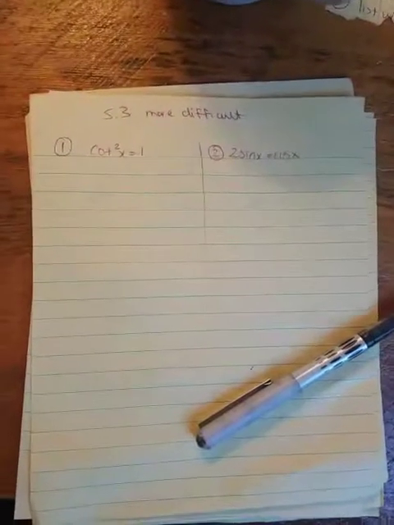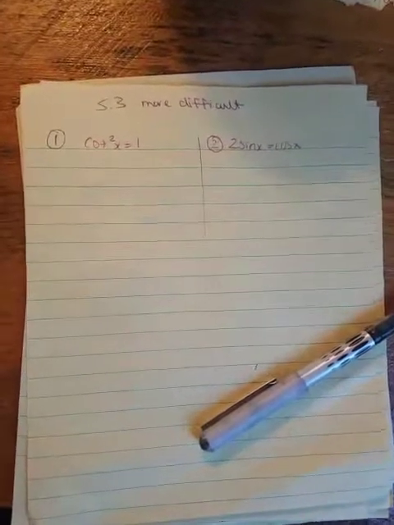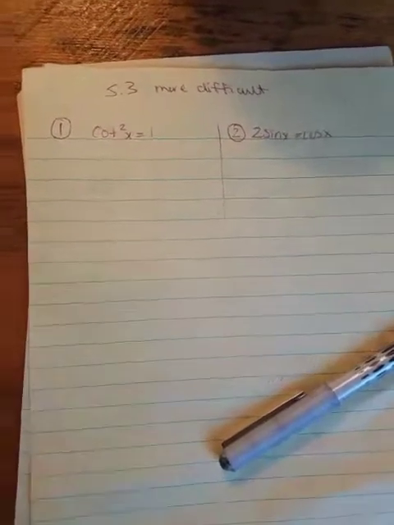Okay guys, here are two problems from the homework tonight on the 5.3 more difficult worksheet, just for those of you who might need more assistance. So here's number one, cotangent squared of x equals 1.